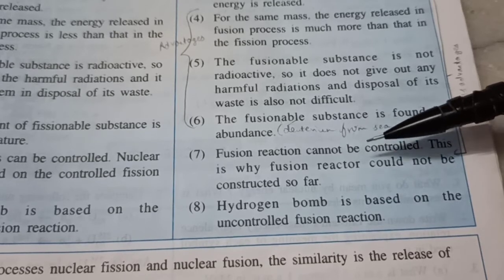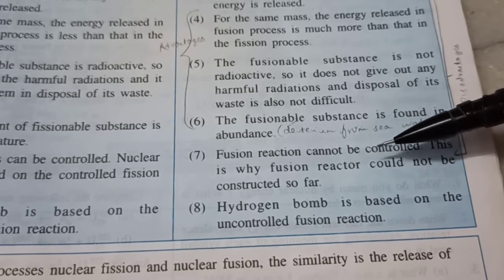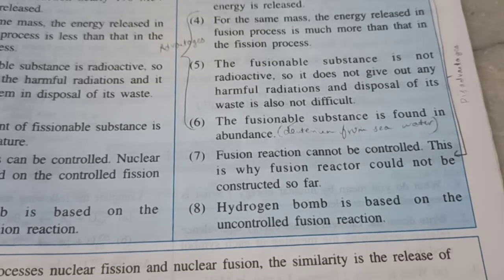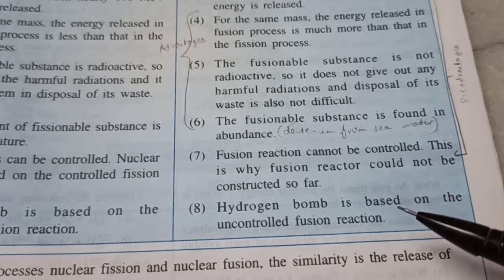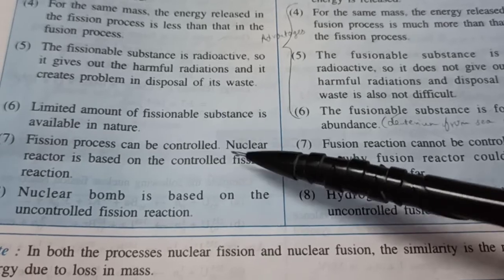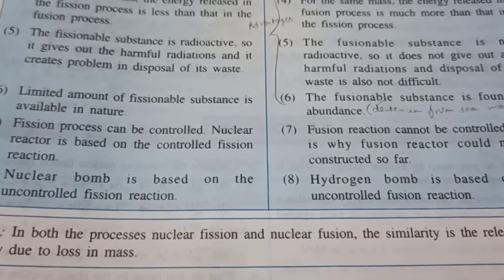We don't know yet how to control it. We have even requested Tony Stark to try to build the fusion reactors, but he hasn't been successful yet. On the other hand, nuclear fission can be controlled, so that is why it is being used on a large scale. That's the future.